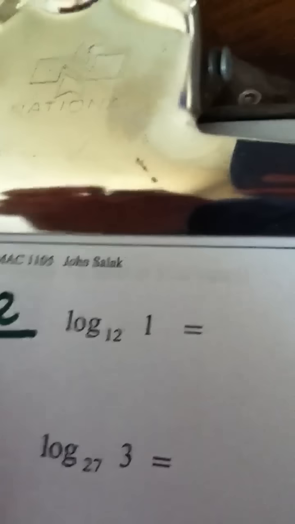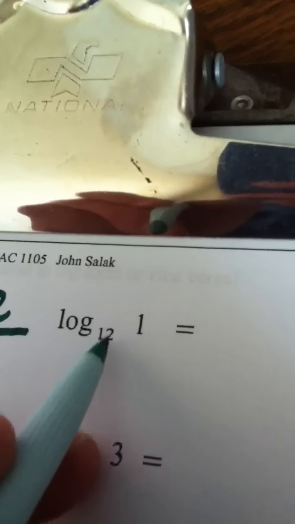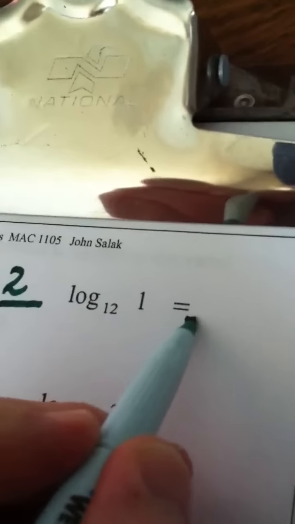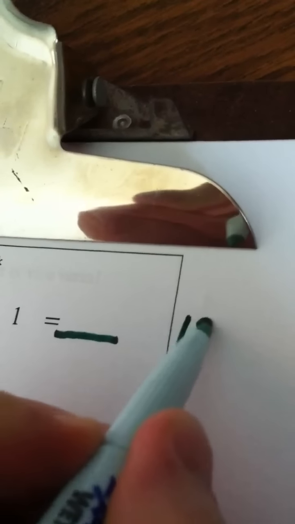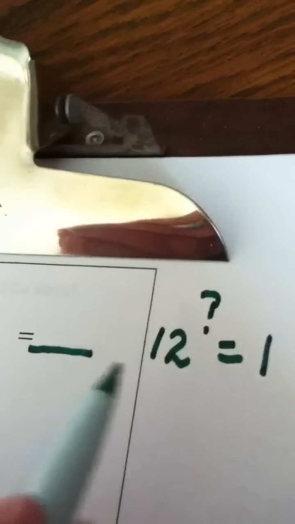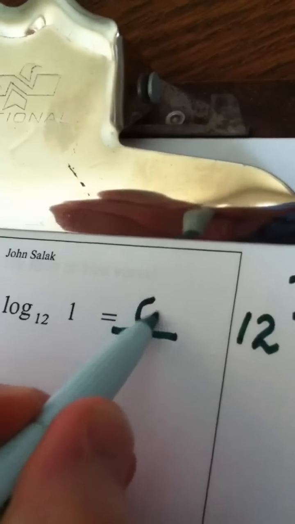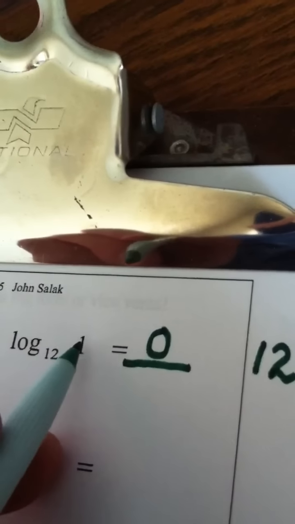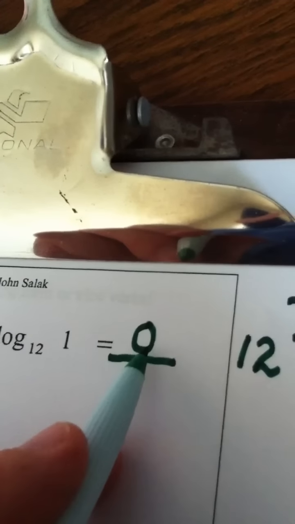Okay, let's come over here. Log base 12 of 1 equals what? Here's what you're asking yourself. 12 to what power would give me 1? And hopefully you remember laws of exponents. 12 to the 0 power would equal 1. So the log base 12 of 1 is equal to 0.